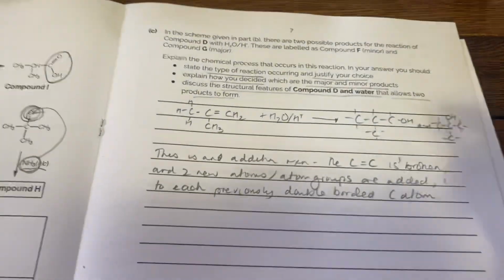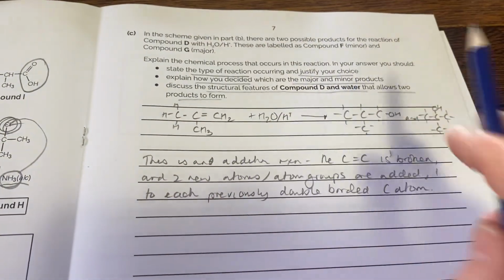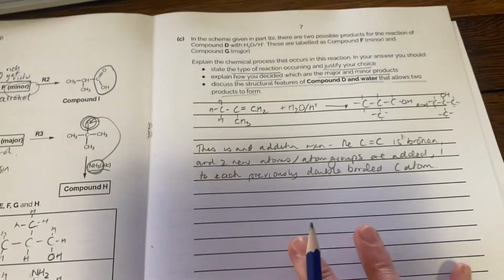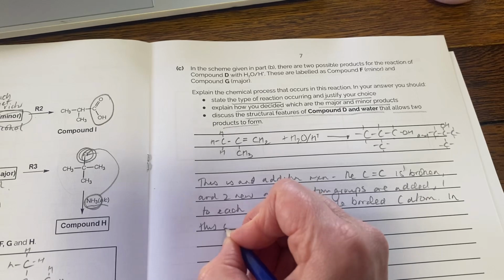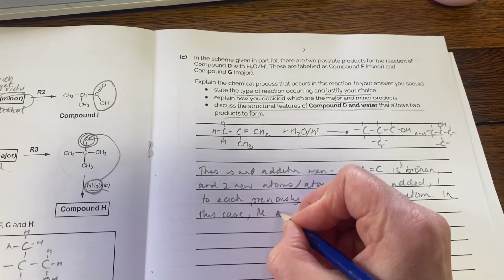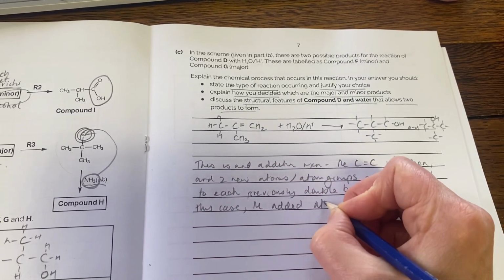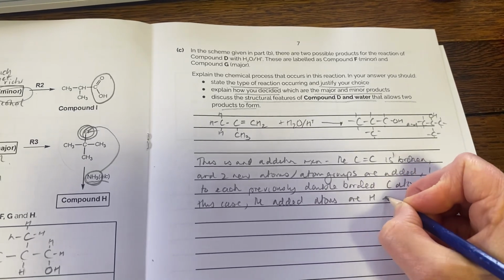Okay, so that's my type of reaction and my justification of my choice. Probably best to link it in this case. The added atoms are H and OH.